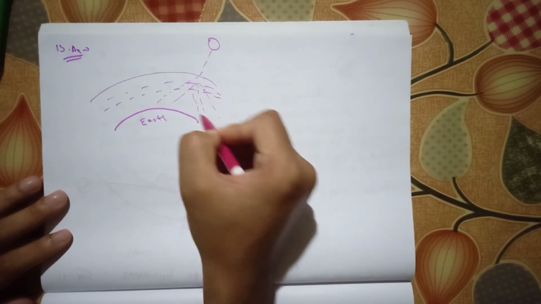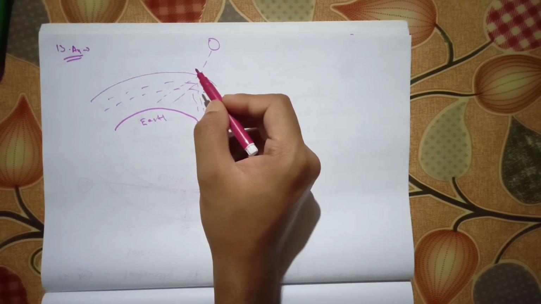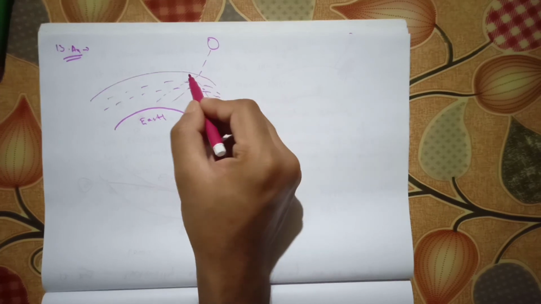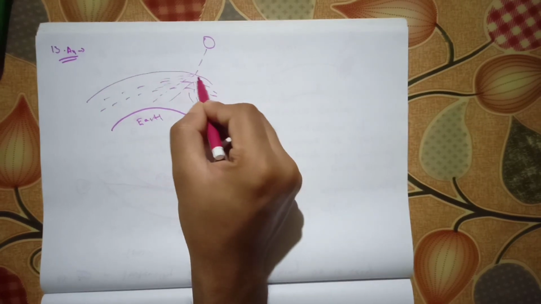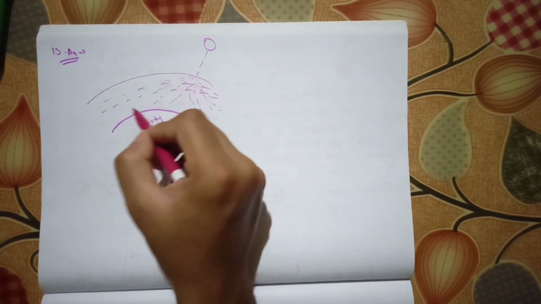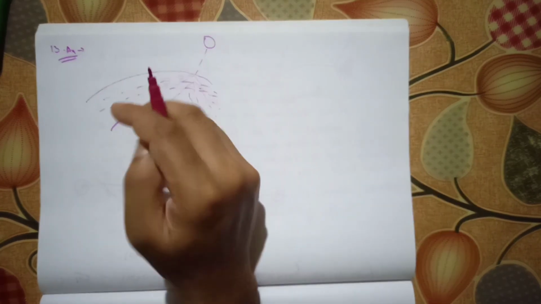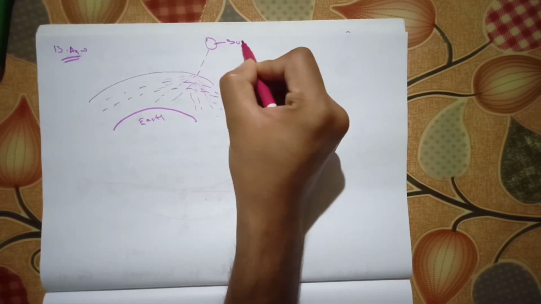Okay. So the white light has 7 colors in it, which is BIBGYOR. So the blue color gets scattered easily because its wavelength is very less. So that is why we can see the sky as blue. But suppose this is sun.